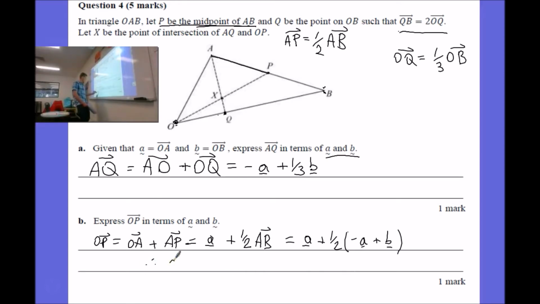Okay, so therefore we've got O to P. All right, so we've got one lot of vector a and we're subtracting a half. So we'll get a half of vector a and a half of vector b. There we have that vector, O to P.